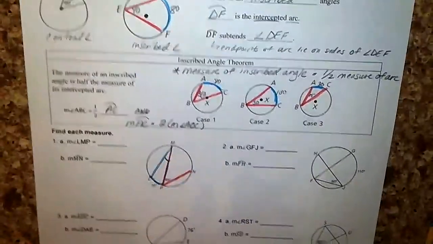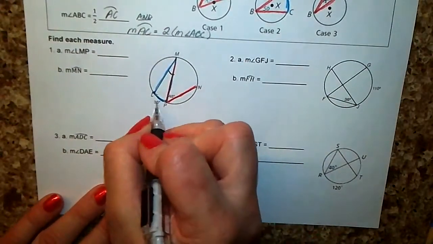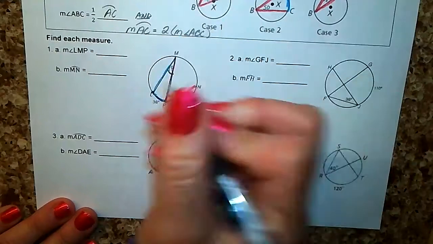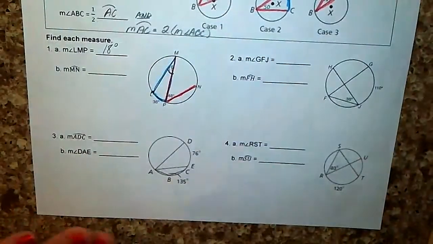So down in this problem down here, we have 36. We have to cut that in half. So half of 36 would be 18. So the measure of that angle there would be 18 degrees.